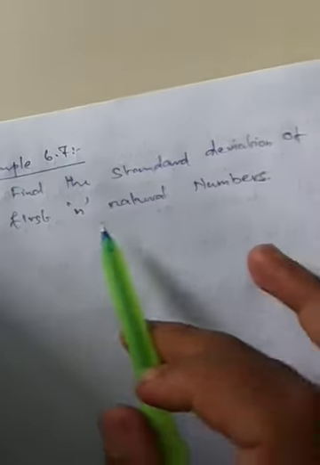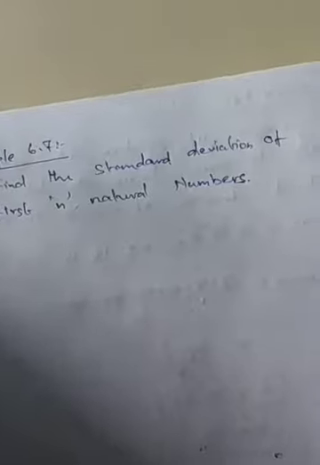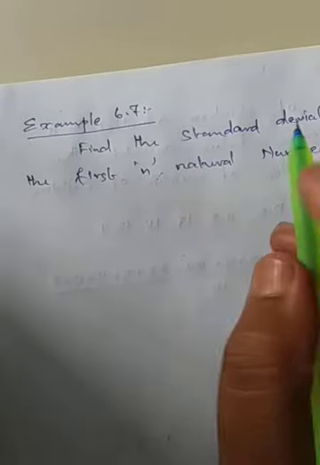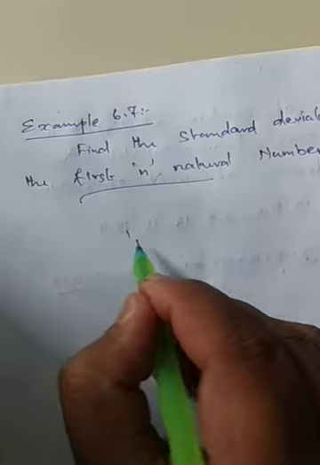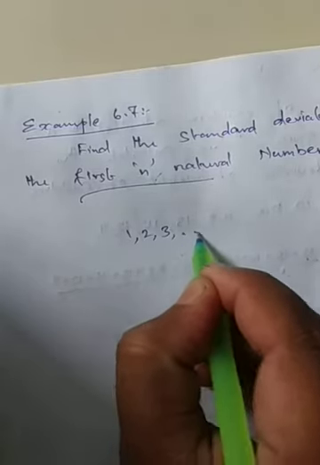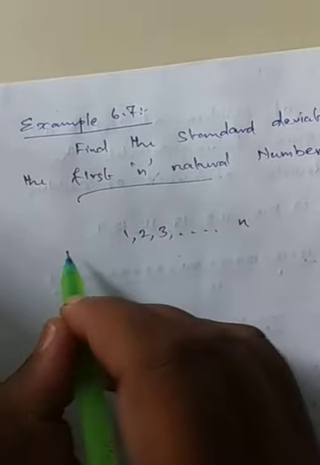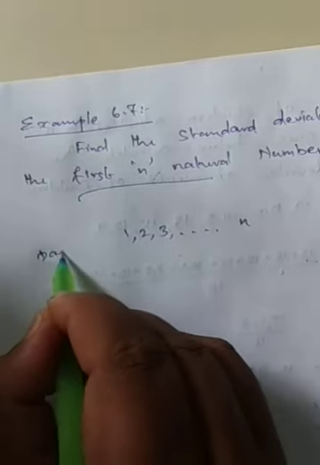Find the standard deviation of the first n natural numbers. This question we already did in 10th standard itself. First n natural numbers means what? So the data will be 1, 2, 3, and it goes up to n. So this is our data. Okay, for this one, what do we need to find?